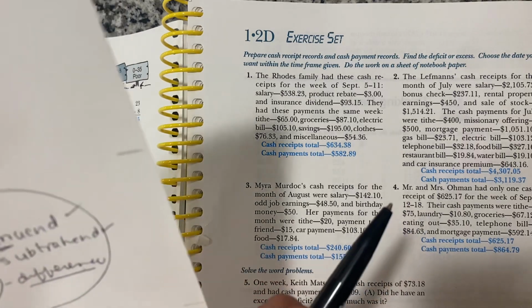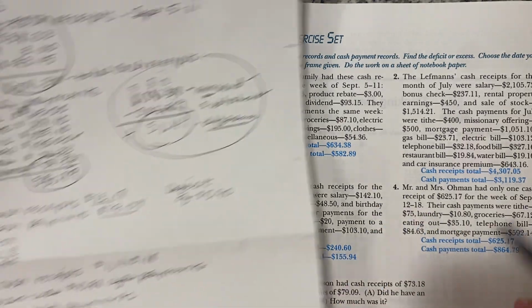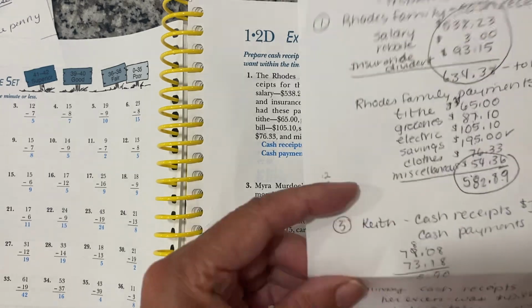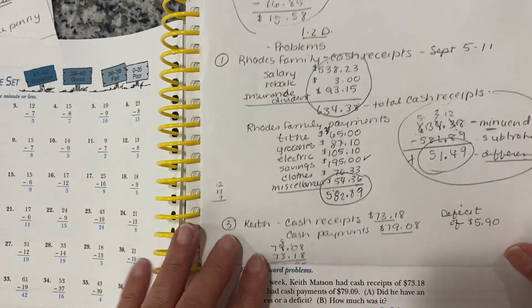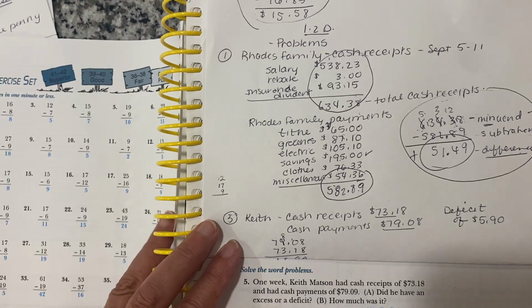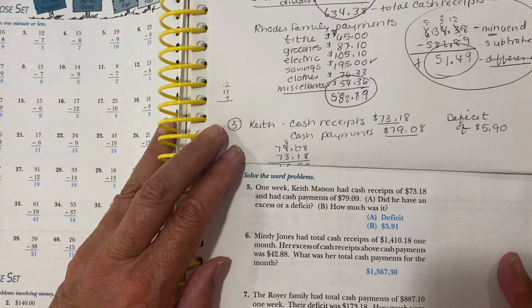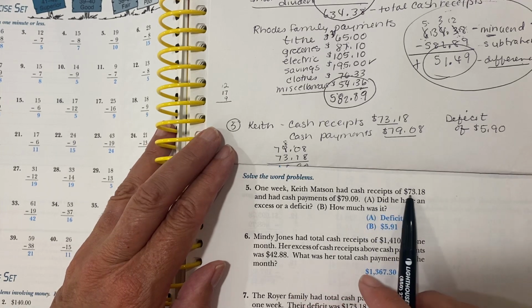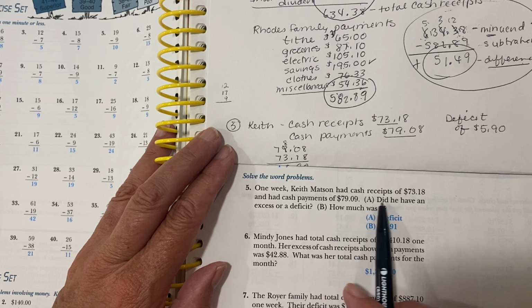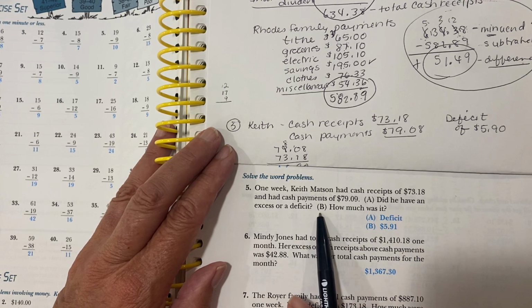On number 5. Let's go, number 1. Here's a word problem, number 5, just to see how to do it. Keith Matson had, let's pull it up here so you can see, cash receipts of $73.18 and cash payments of $79. Did he have an excess or deficit?